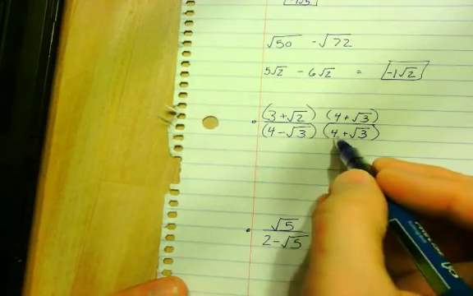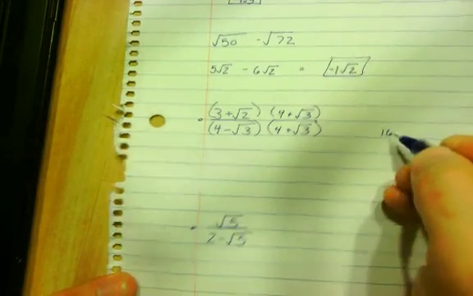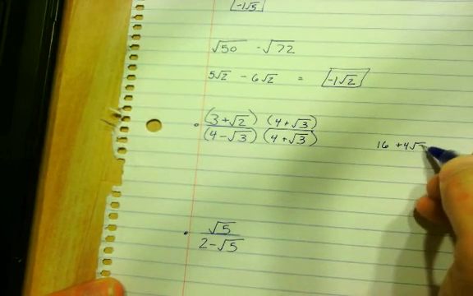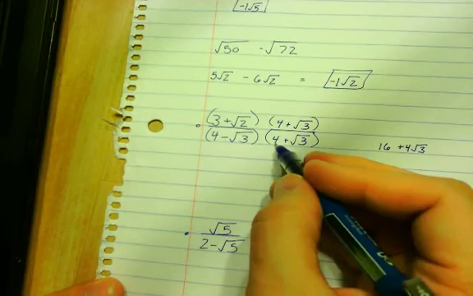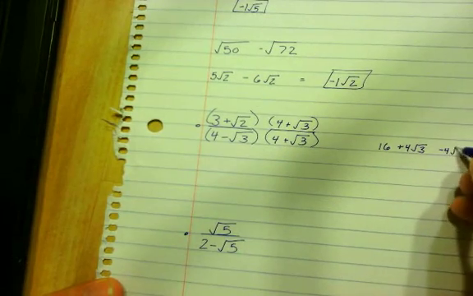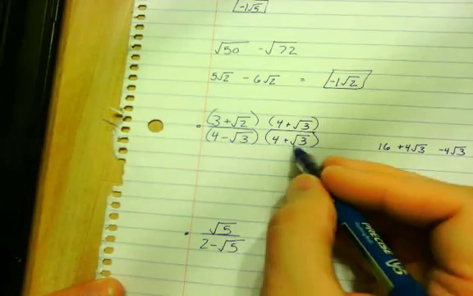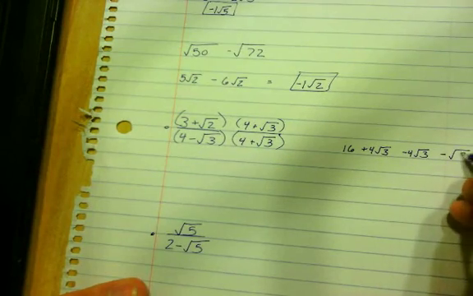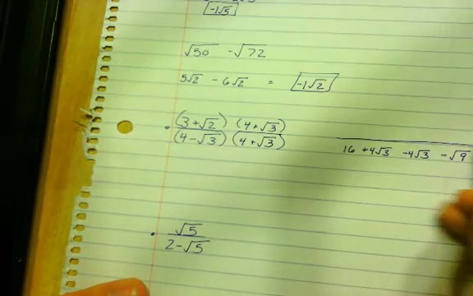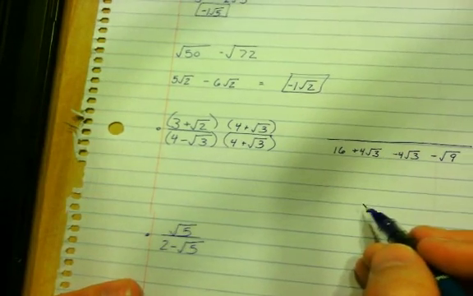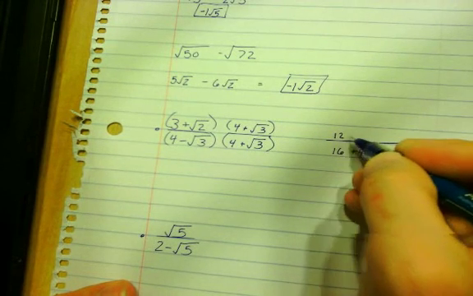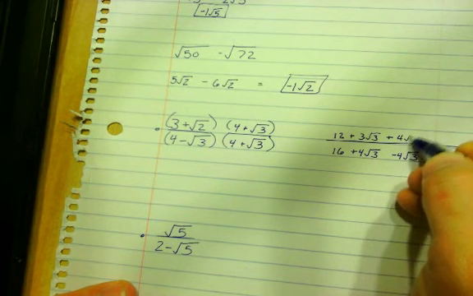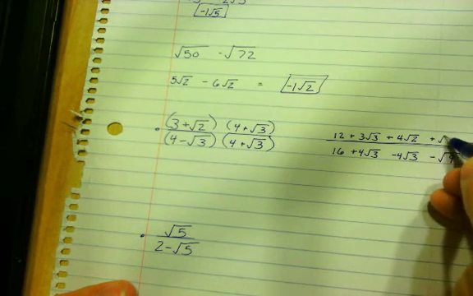So my denominator, 4 times 4 is 16. 4 times radical 3 is positive 4 radical 3. Negative radical 3 times 4 is minus 4 radical 3. Negative radical 3 times radical 3 is negative radical 9. That's my denominator. My numerator, going to take a little less time there. It's 12 plus 3 radical 3 plus 4 radical 2 plus radical 6.